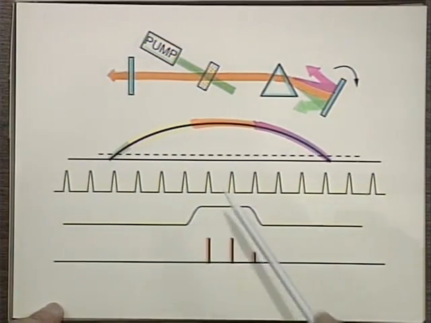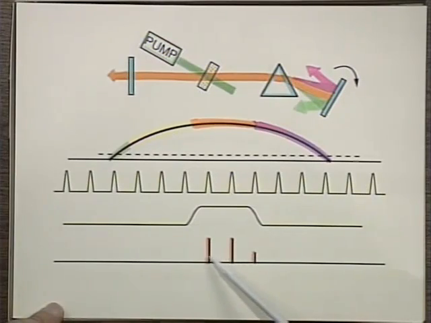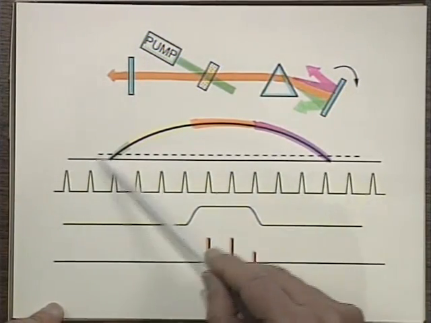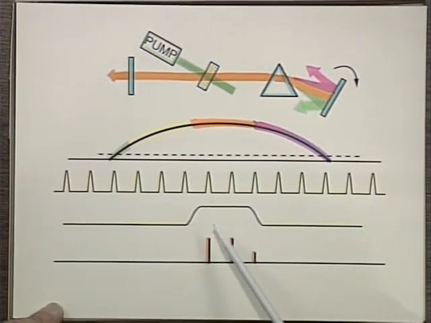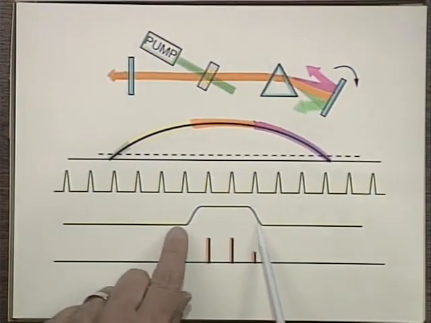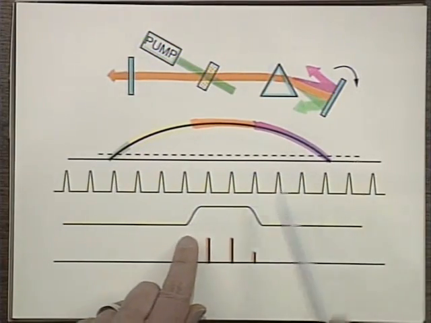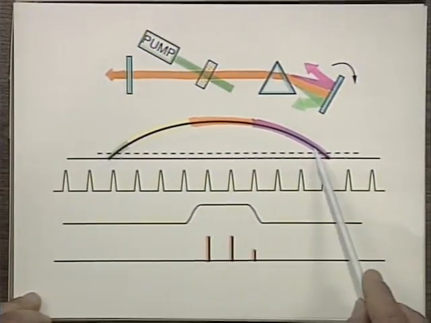And so we can get out of this huge bandwidth from this dye laser a single frequency operation, and then we can tune it along the entire gain curve. And the tuning is tricky, because you have to tune this mirror here to move the lasing color, or the lasing bandwidth, with respect to the bandwidth of the amplifier.